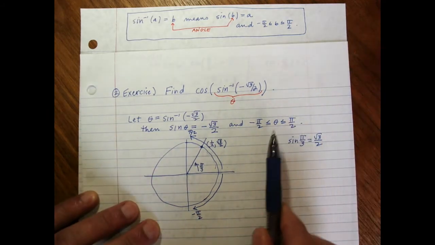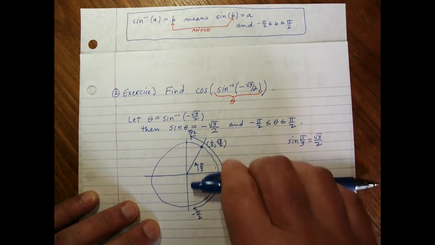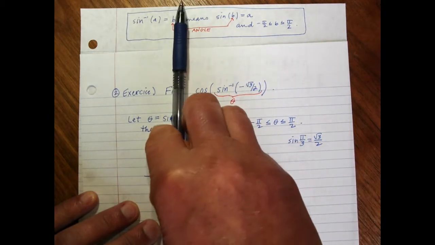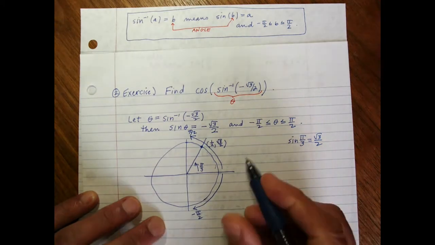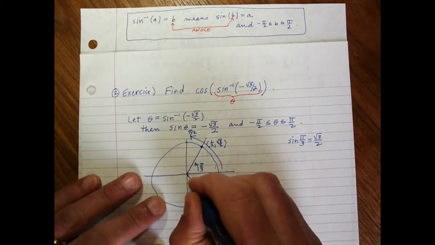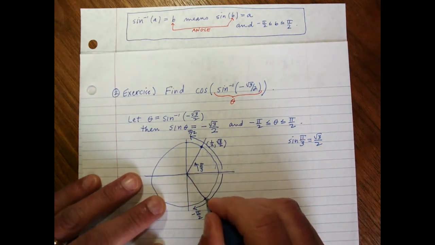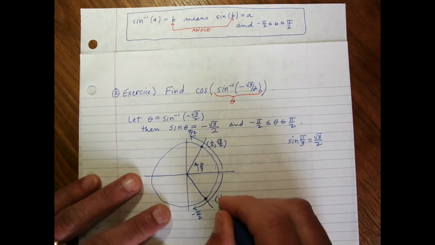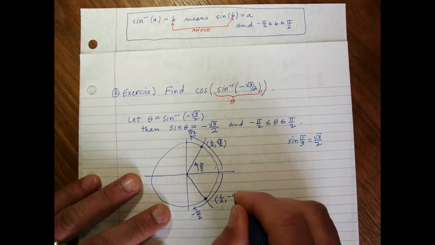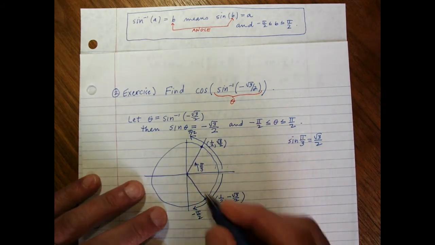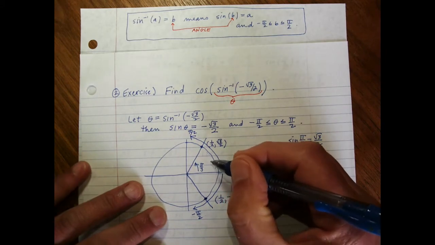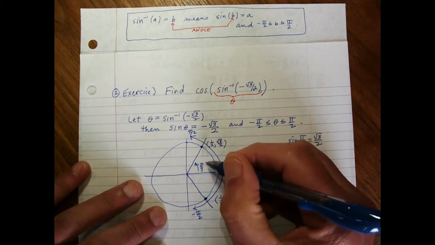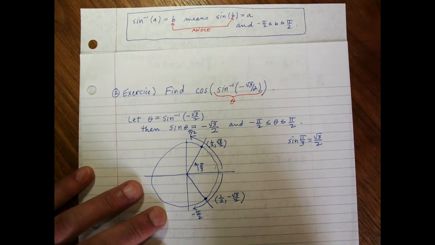So that negative pi over 2 to pi over 2 is this sort of quadrant 4, quadrant 1 side of the unit circle. So I know I'm looking for an angle down here, and I know the coordinates of that point are going to be x is positive, y is negative. Pi over 3 is my reference angle for what we're looking for.